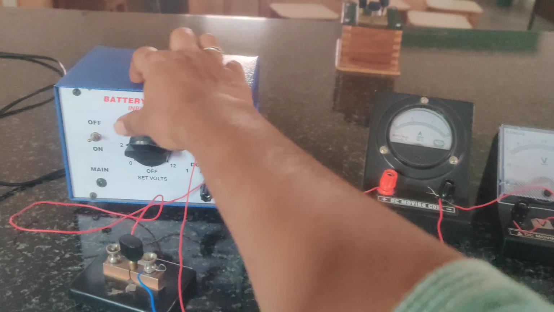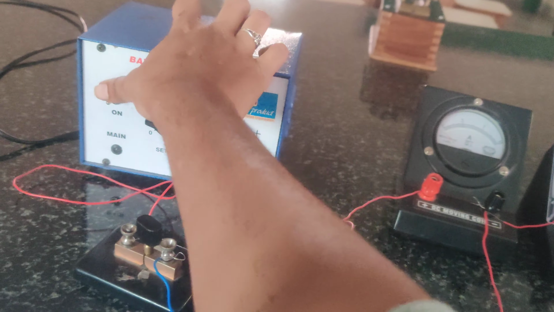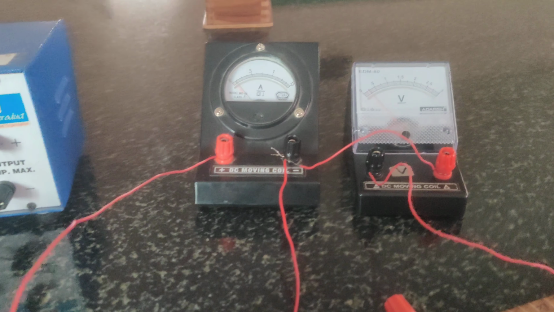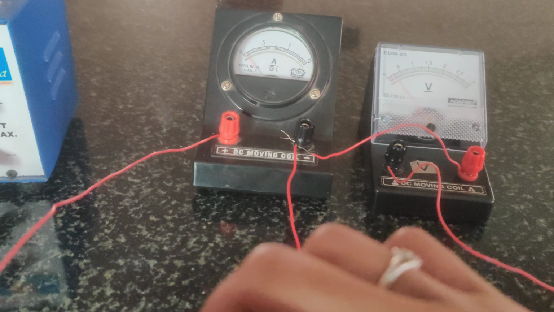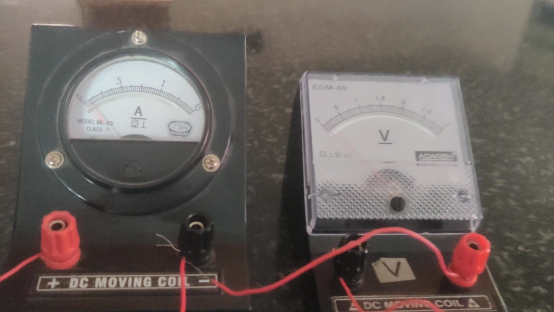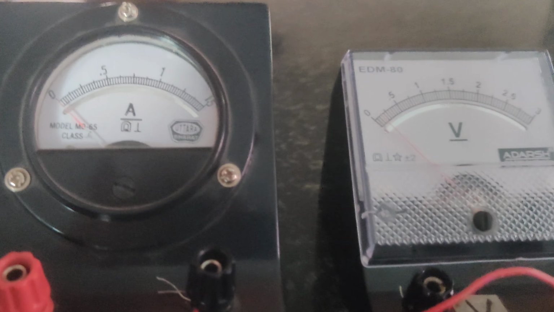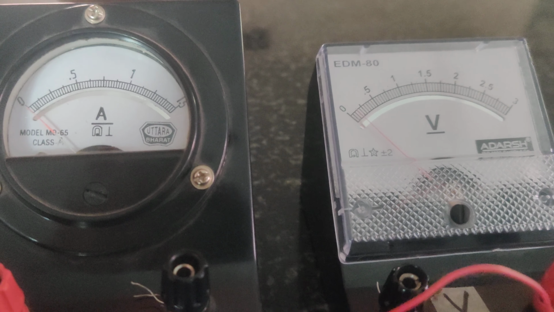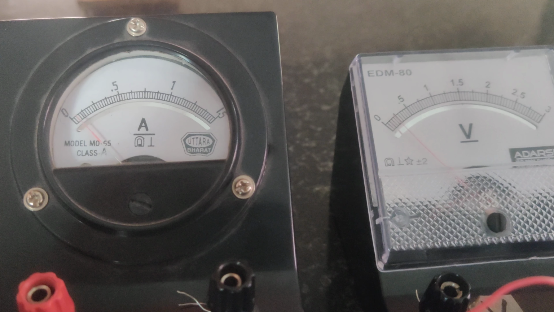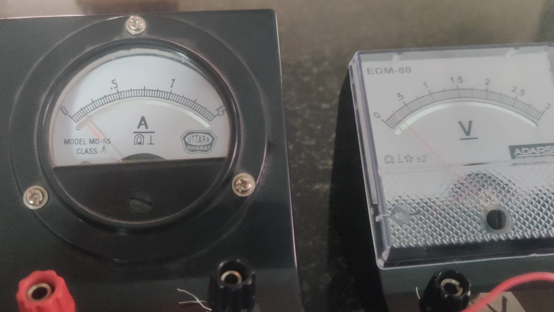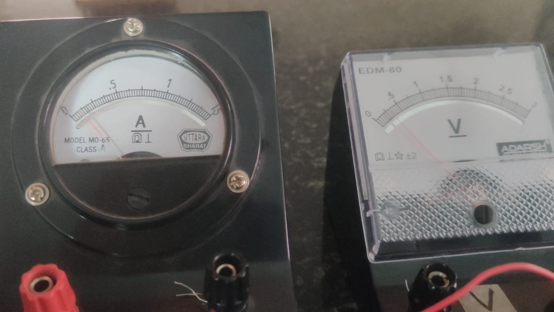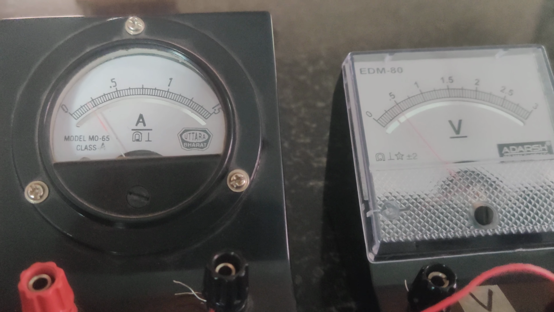So first we will switch on the circuit. As we all know, we need to just move the knob. When we move the knob, the deflection in both the ammeter and voltmeter will vary. Now see, you can observe the deflection.